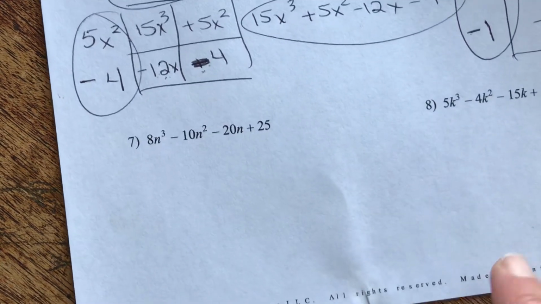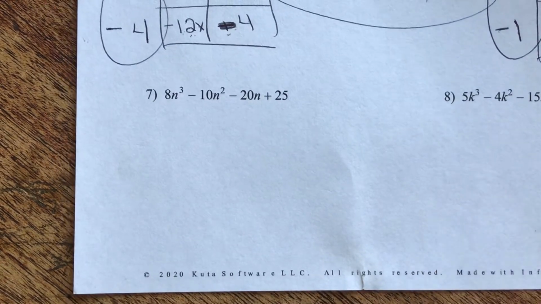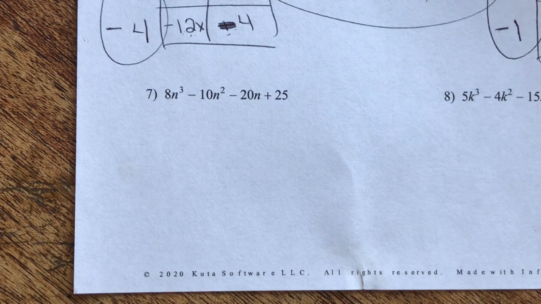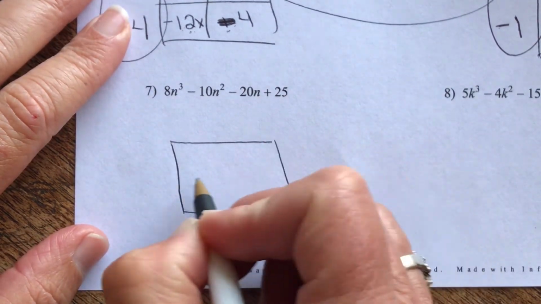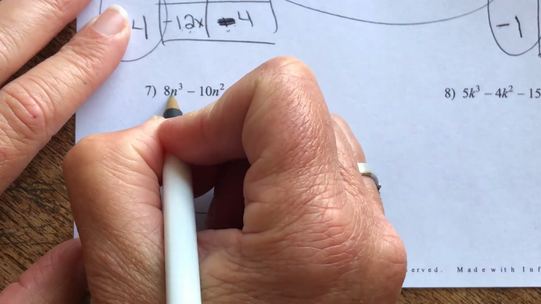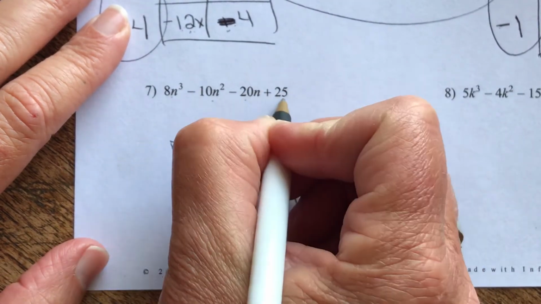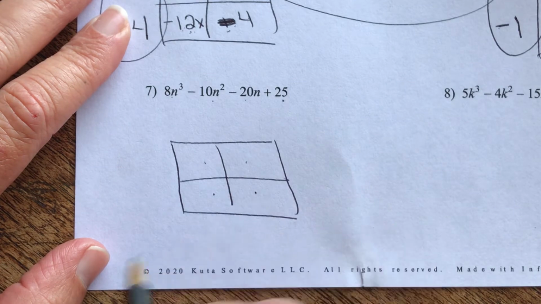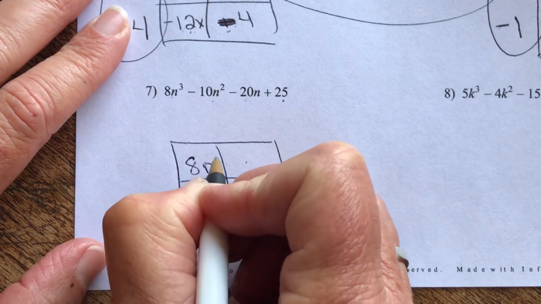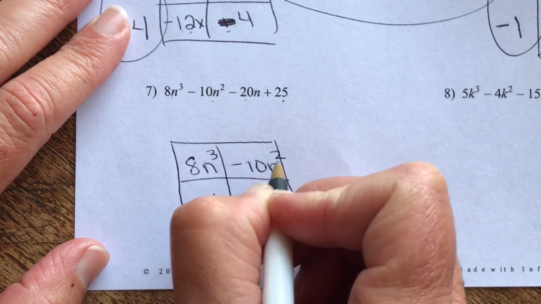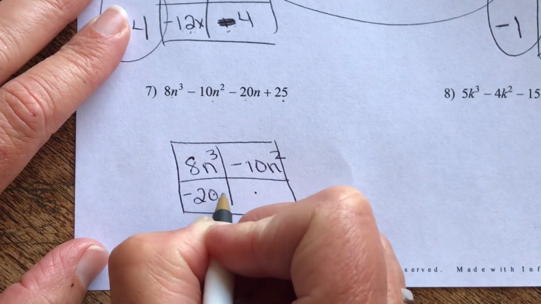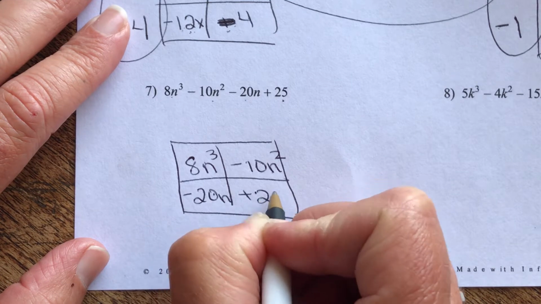Okay, we're back. Still on the 8-8 factoring by grouping notes. We're on question number 7. So I'm going to start with my Punnett square. First term, second term, third term, fourth term. 1, 2, 3, and 4. So 8n cubed minus 10n squared minus 20n plus 25.